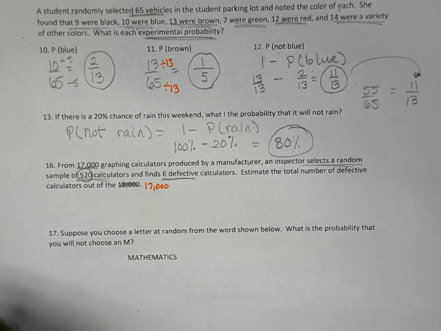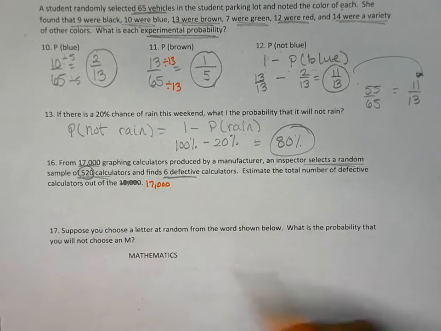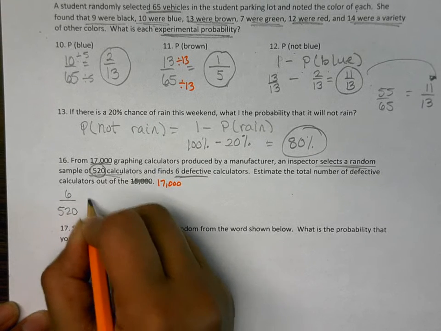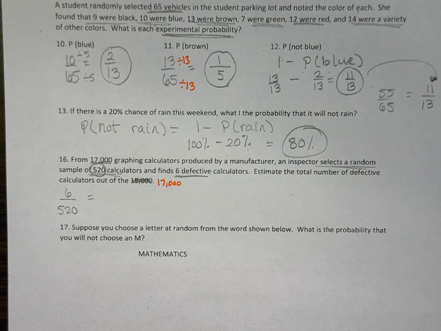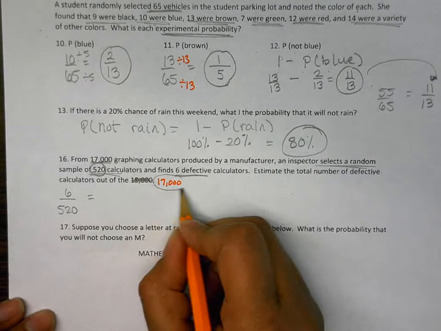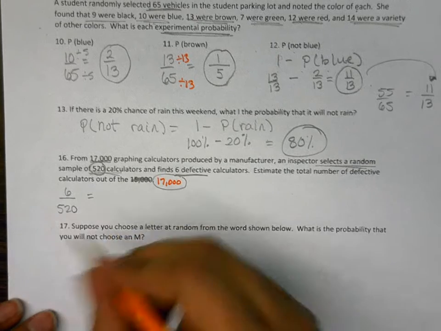Yes. Okay, what's the favorable? How many are not working? Defective. How many were defective? 6. Out of how many were tested? 520. All right, now, guys, if I was just being asked this, I would reduce it and be done. But since they're asking me to find how many would be defective out of 17,000, I'm going to change to a decimal.